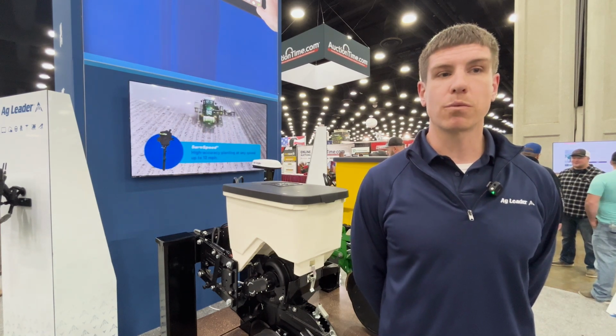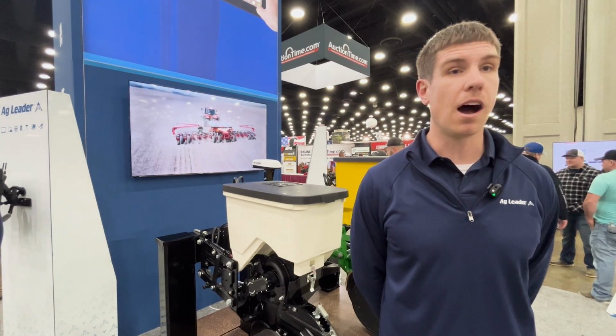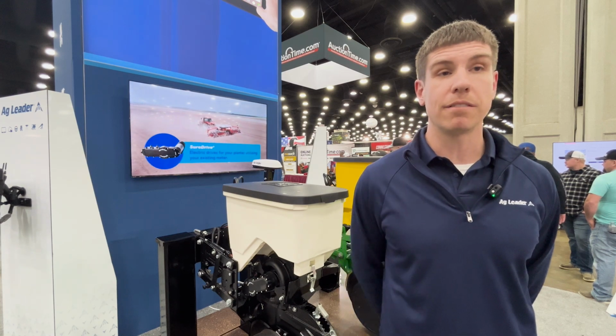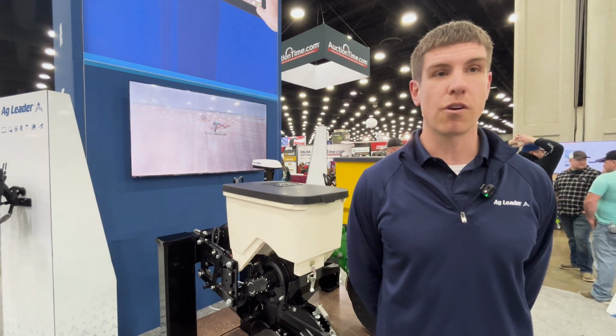And so with RightPath, we're enabling users to do that with a GPS receiver mounted on the implement itself. We are driving the vehicle offline to keep that implement matched perfectly online, regardless of the terrain they're driving on.